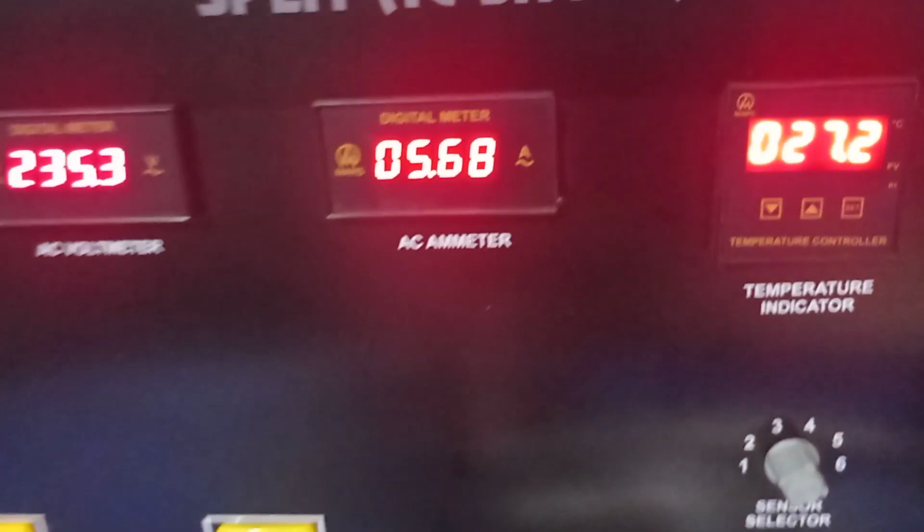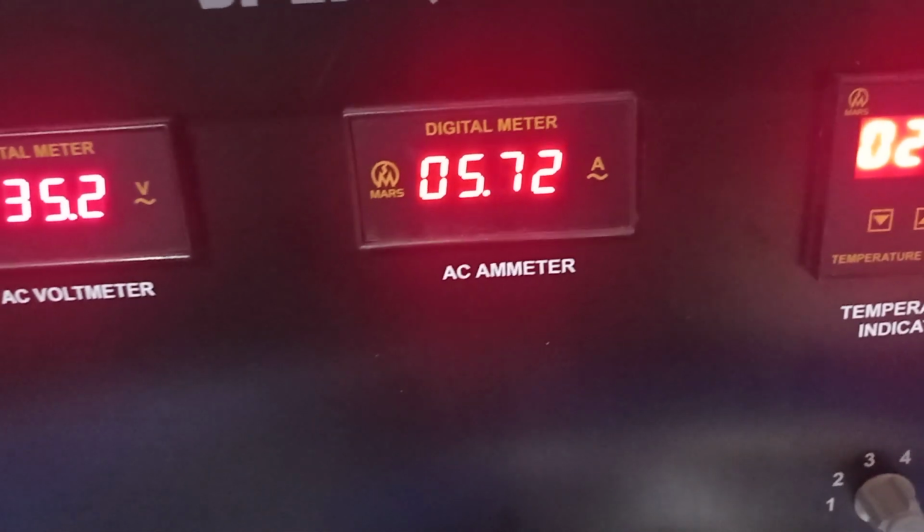And I will tell you the role of this humidifier, which is playing out. It is doing the hot.